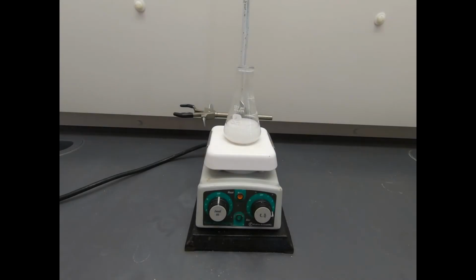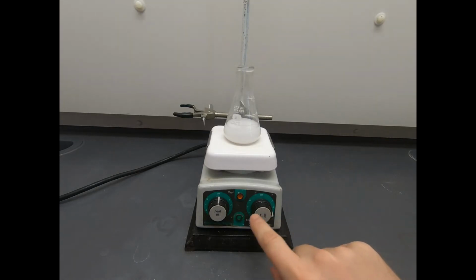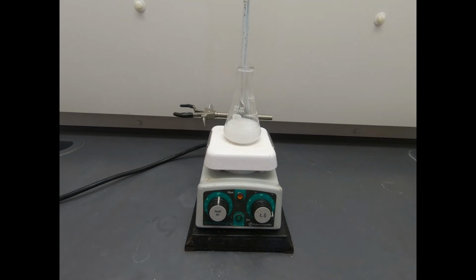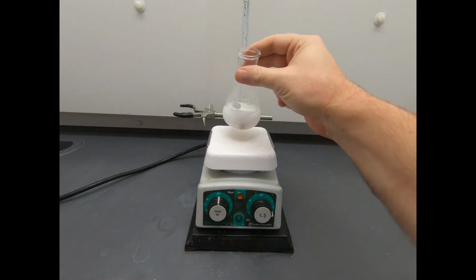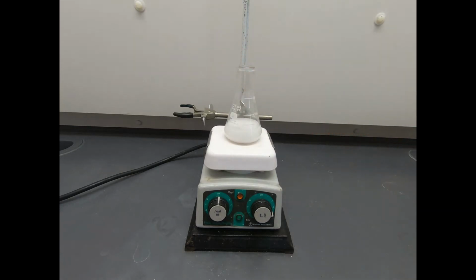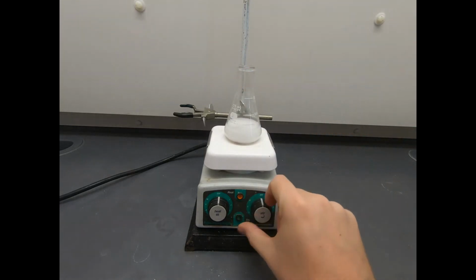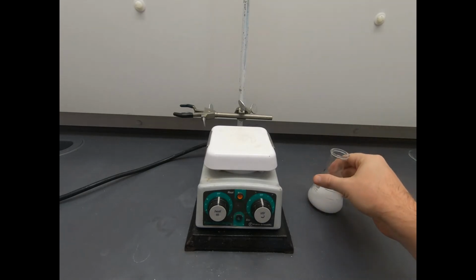Okay, this has been stirring now for about 30 minutes. Note that it is only stirring. The stirrer is on. We don't have any heat. And presumably what we've done is we've extracted all the aspirin out of that solid material and into the isopropanol. Note there is a stir bar in there and we are agitating the solution. So let's go ahead and take this off of the stir plate.